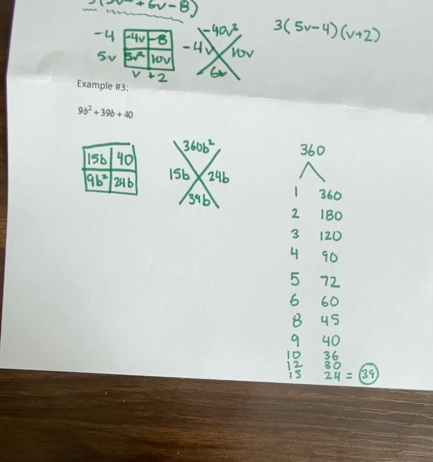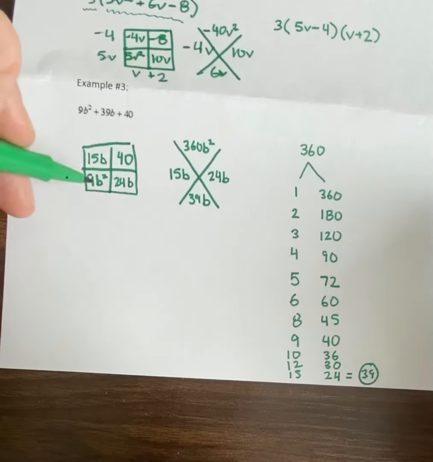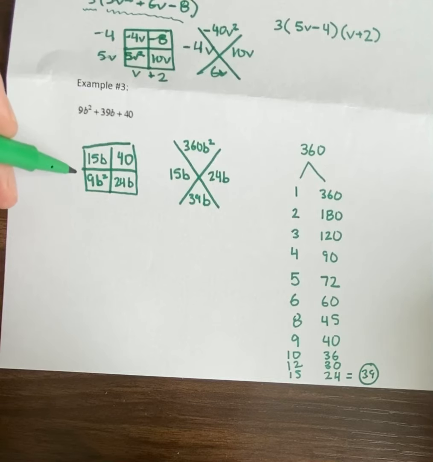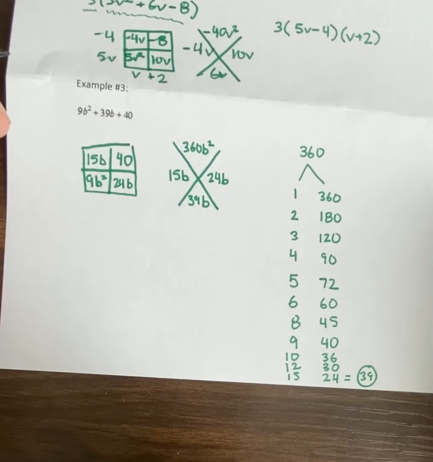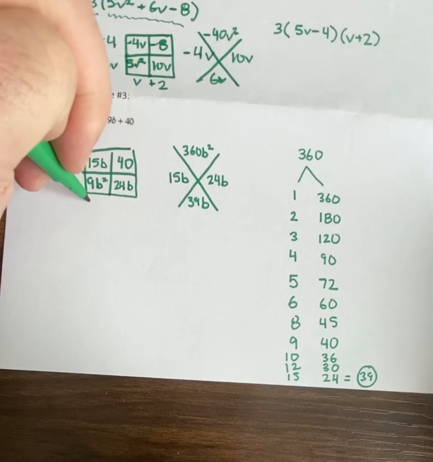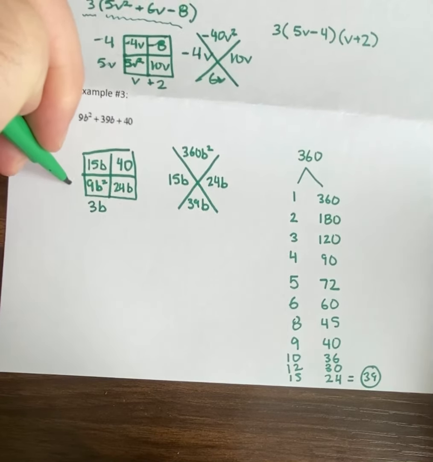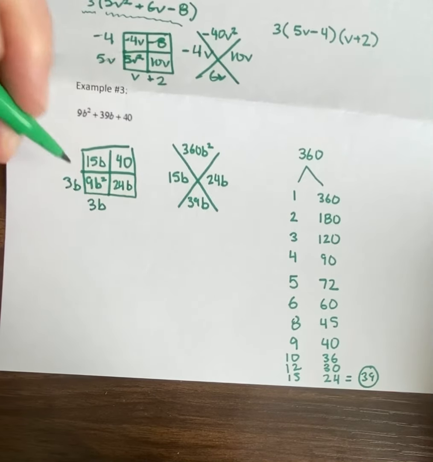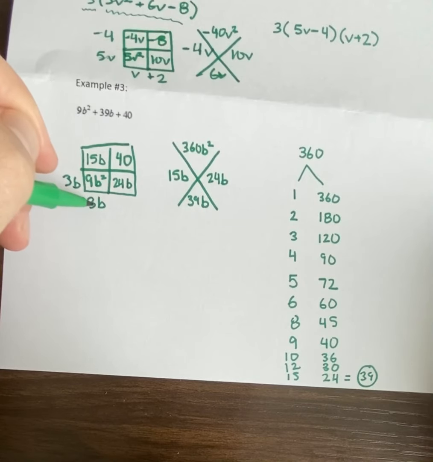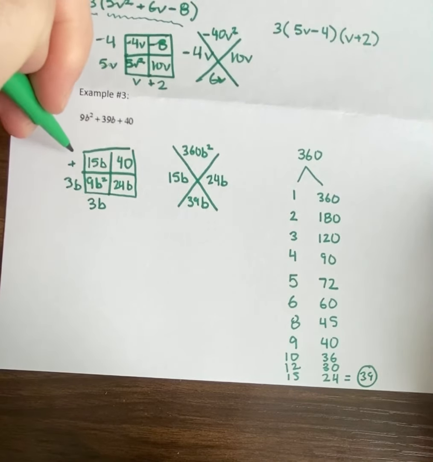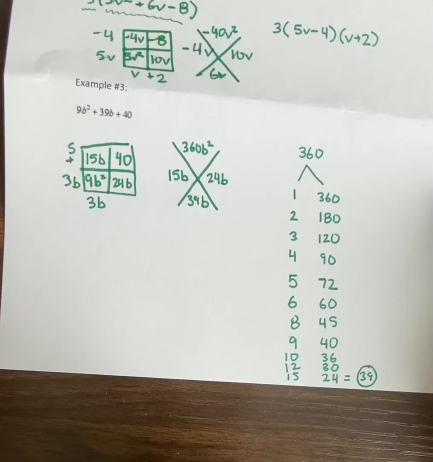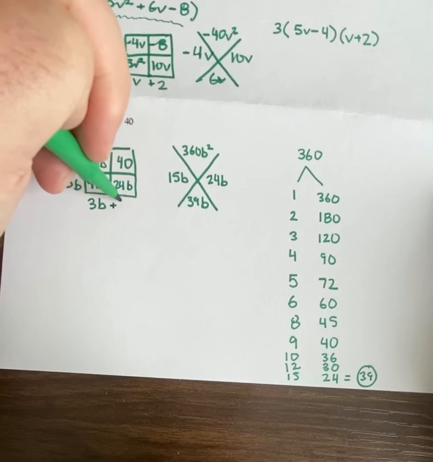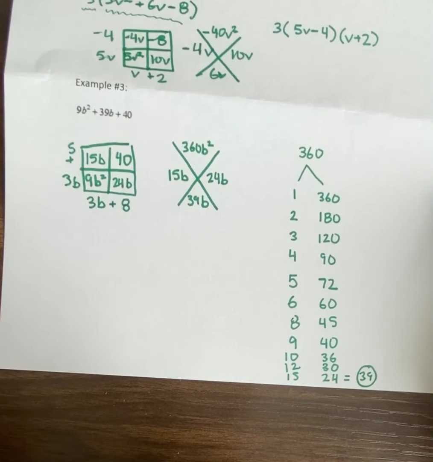All right. So I want to split up the 9b squared. I know that 3 goes into 15 and also 3 goes into 24. So I'm going to split this up as 3b and 3b. And then 3b times 5 will give me 15b. And 3b times 8 will give me 24b.